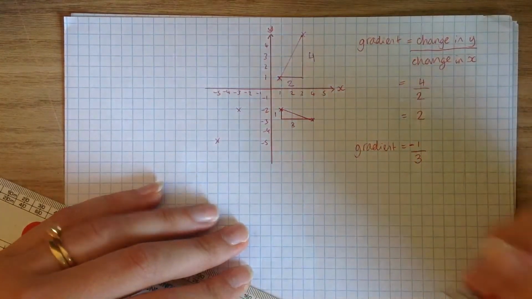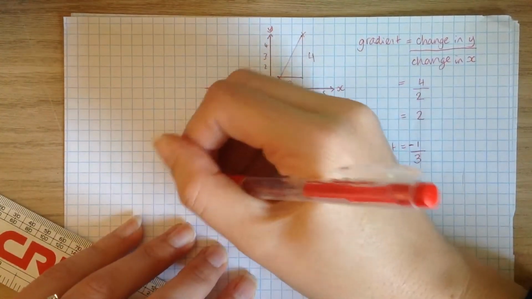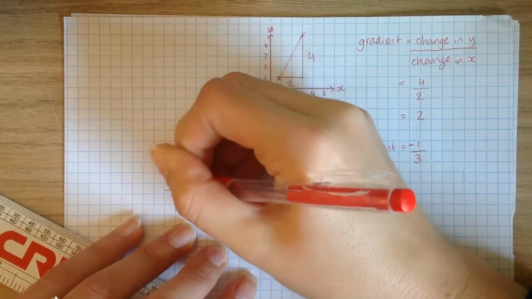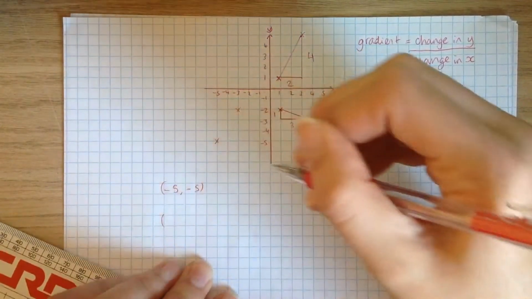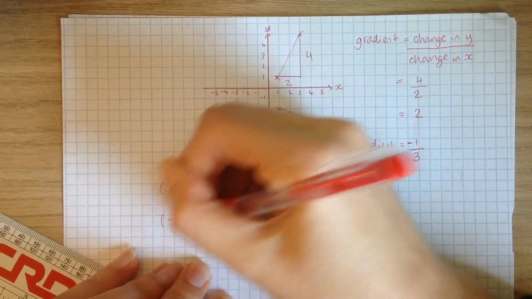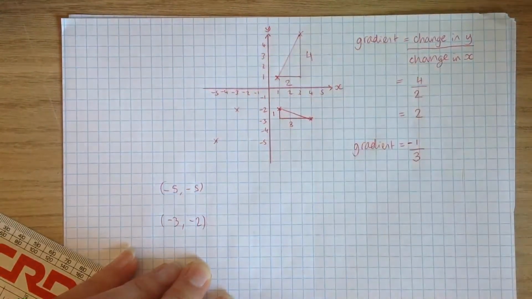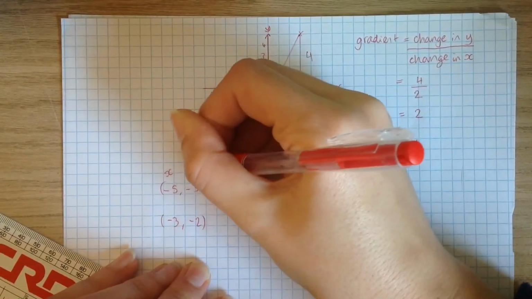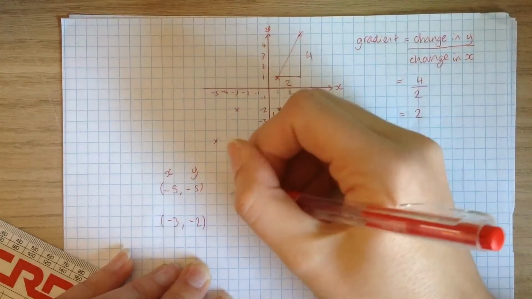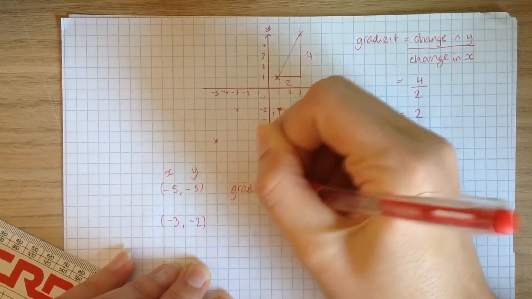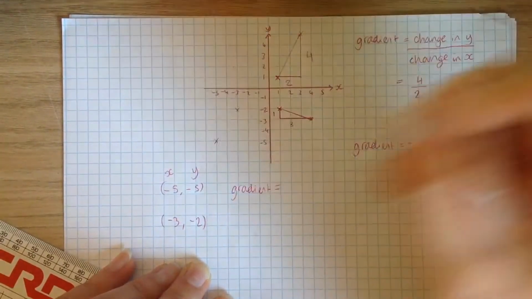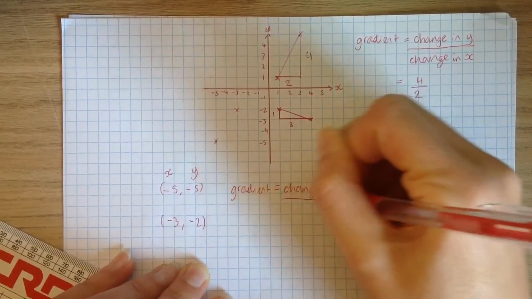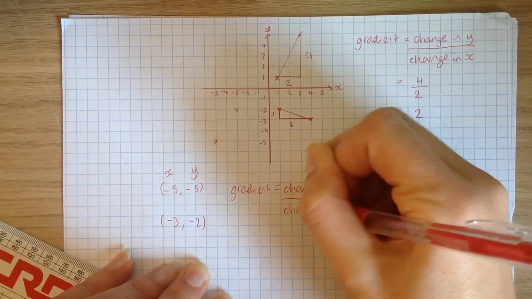So my final one I'm going to look at is these 2 points here, (-5, -5) and (-3, -2). So I'm going to write those two down. And you'll notice I'm writing them underneath each other. There's a reason for that. Now remember, this is our x coordinate and this is our y coordinate. But when we find the gradient, we're interested first of all in the change in y divided by the change in x.